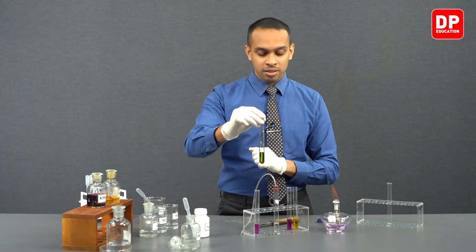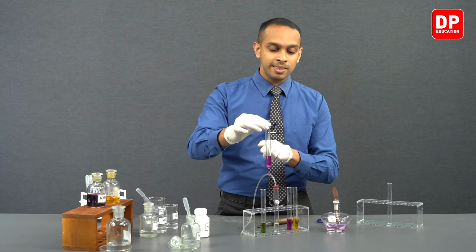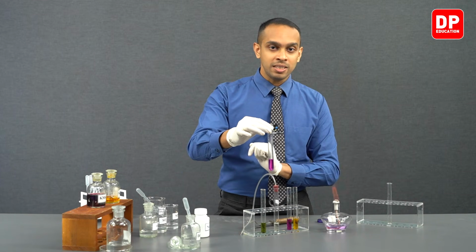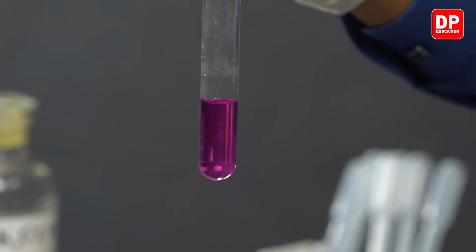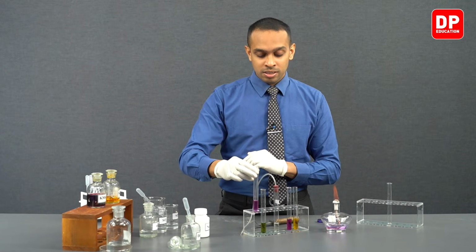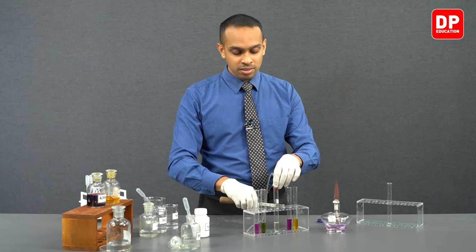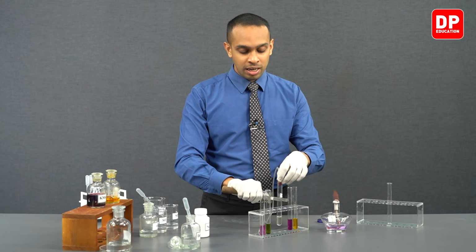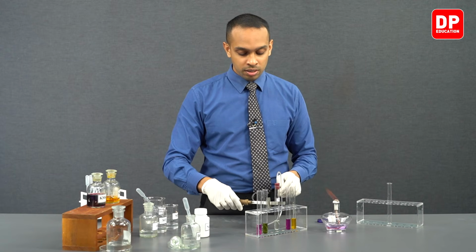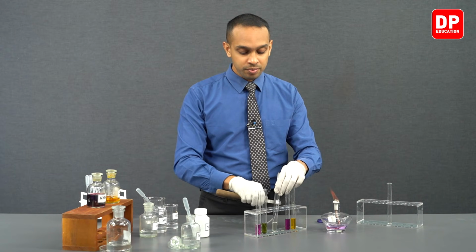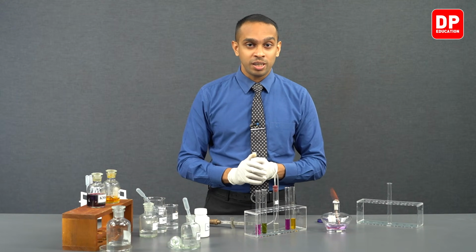So now, students, we can move on to acidified potassium permanganate. Acidified potassium permanganate is purple in color. Let's send sulfur dioxide gas through it. We have already added the two reagents together. We can heat up the mixture again, and you will observe that the solution will also change color.